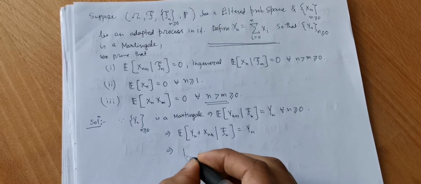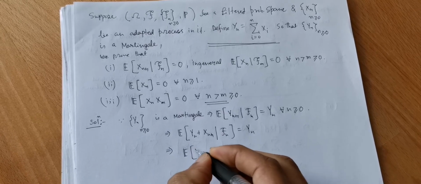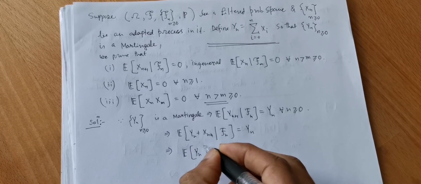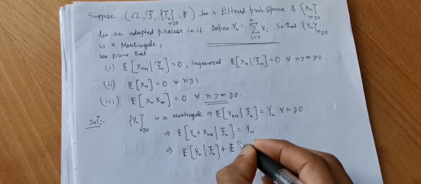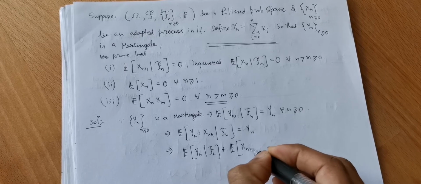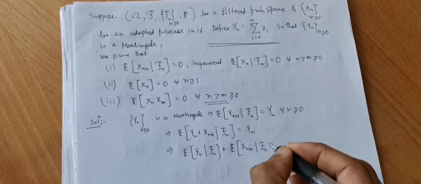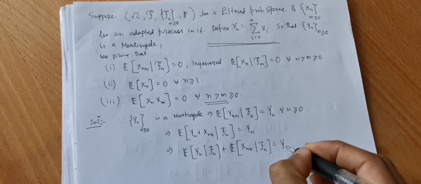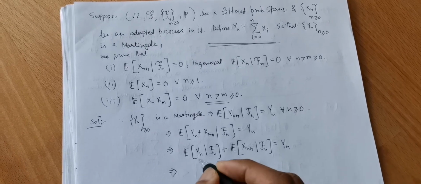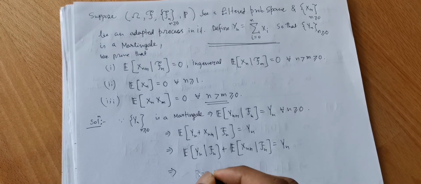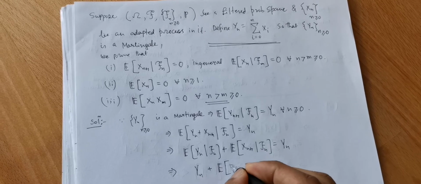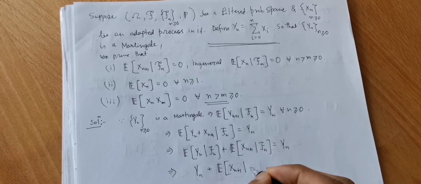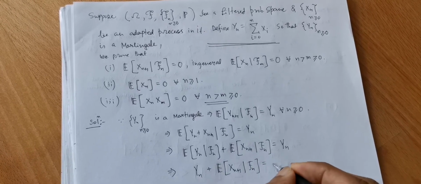Now this can be further broken as the conditional expectation of Xn+1 given Fn, plus the conditional expectation of Yn given Fn, is equal to Yn. Now since Yn is Fn measurable, from the property of conditional expectation we can write this as Yn.